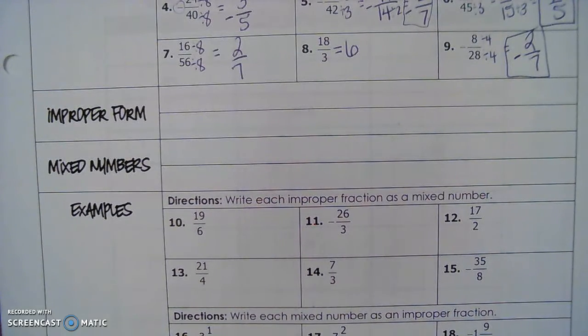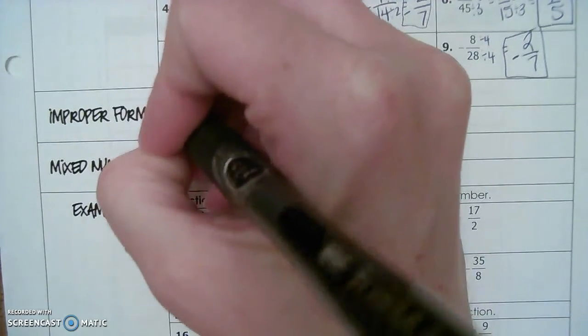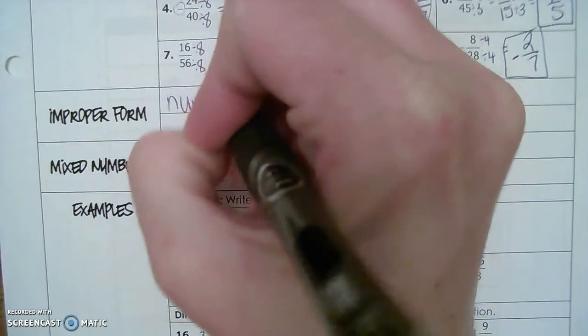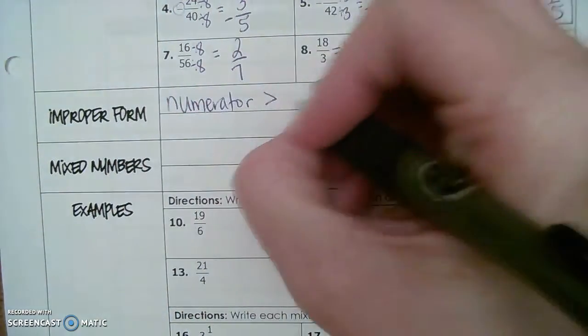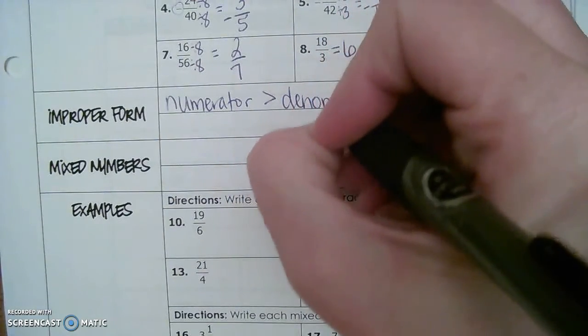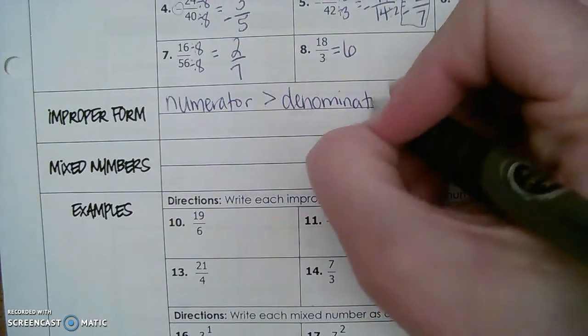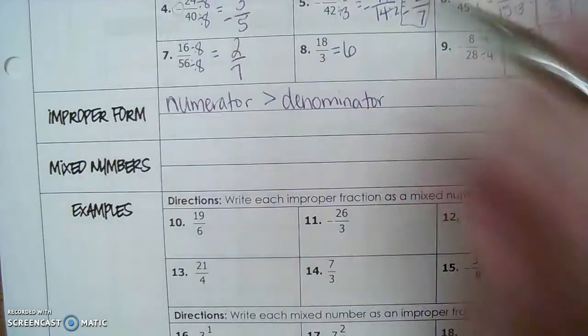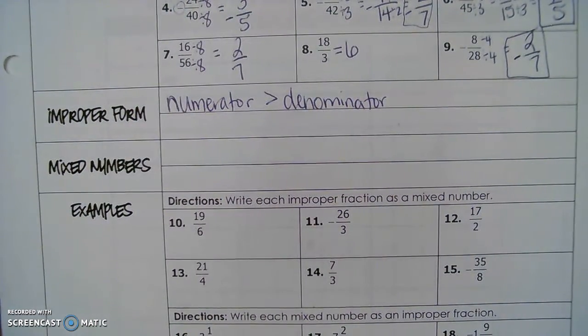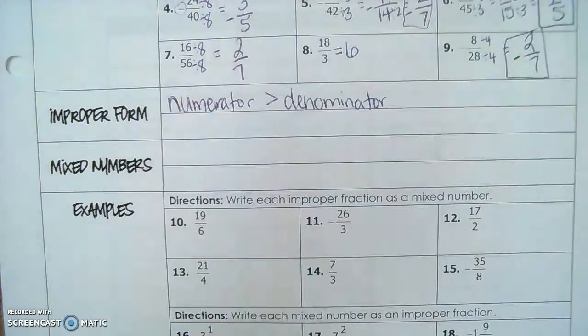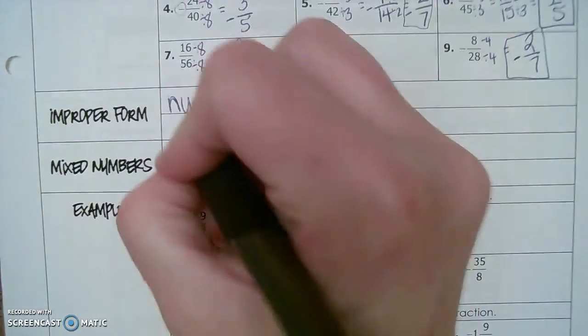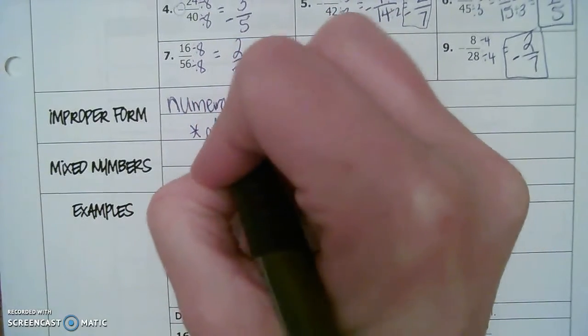There are two different ways we can write fractions where you have more than one whole. So the improper form, the numerator is greater than, bigger than the denominator. There's nothing wrong with writing them this way. A lot of people prefer them written this way, so this is fine. Just make sure you always simplify.